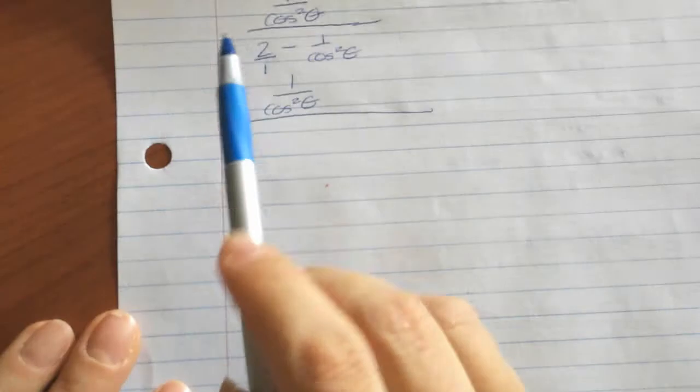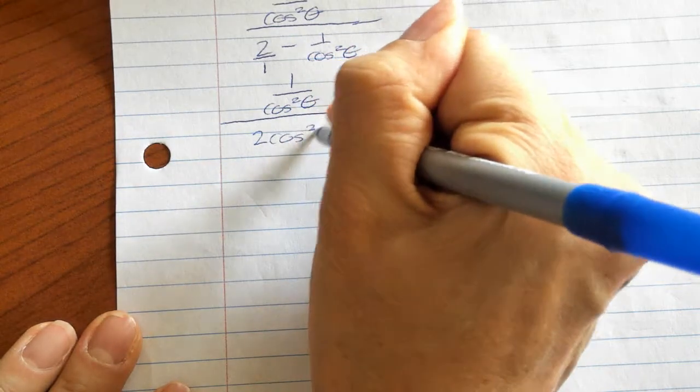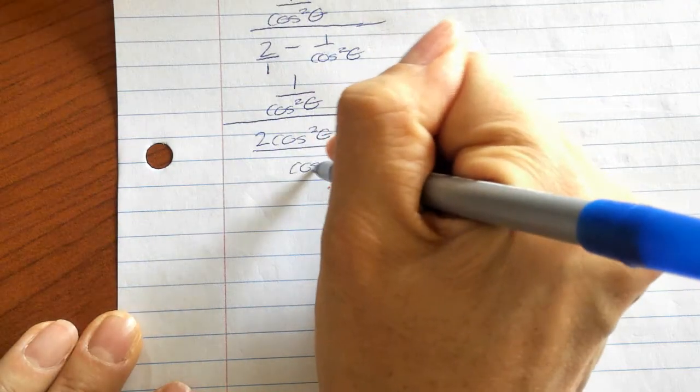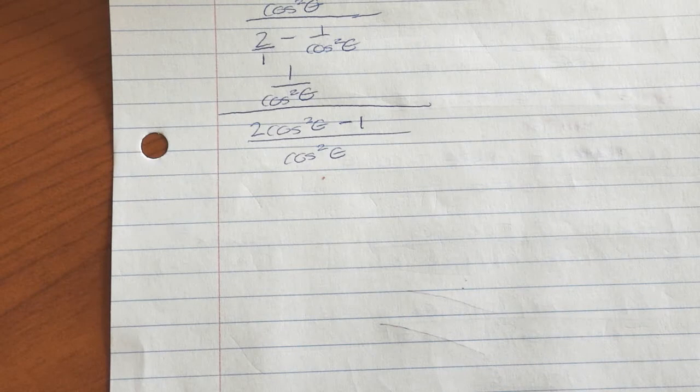On the bottom, this one has a denominator of 1, that one has cosine squared, so my common denominator would be cosine squared, which means the first term needs to be multiplied top and bottom by cosine squared, so that gives me 2 cosine squared theta. And this one doesn't have to be multiplied by anything because it already was over the common denominator. So make sure that you know how to do common denominators for fractions, because that is a huge, huge part of verifying these identities.